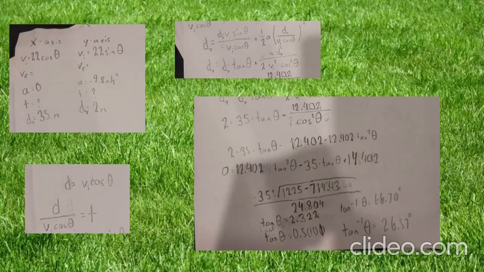Great. Now we have our x direction and our y direction. So this is what we have to do for projectile motion questions. Now that we have the big five derived using physics principles, we're able to use the big five principles to derive the rest. So our velocity, as mentioned before, is 22 cos theta.